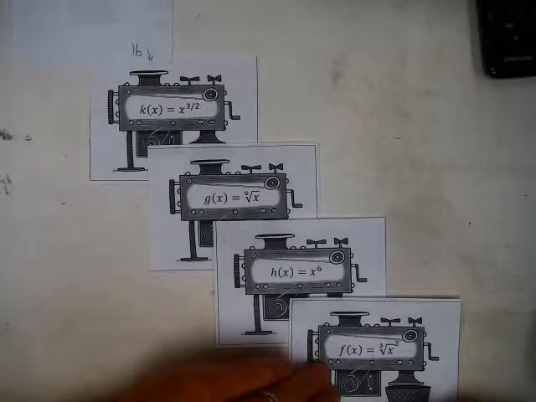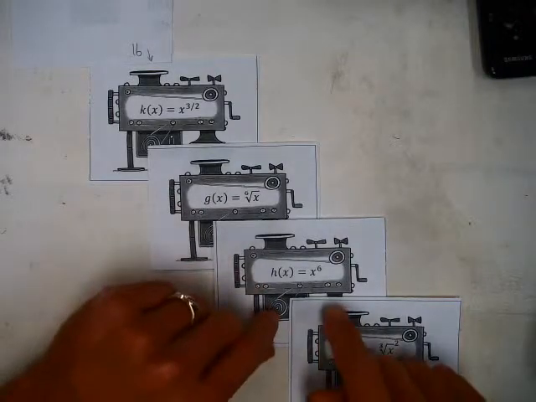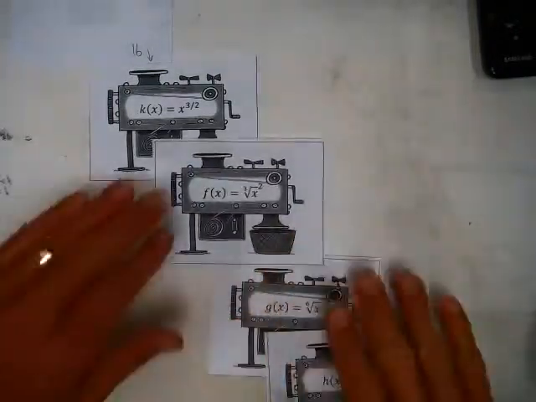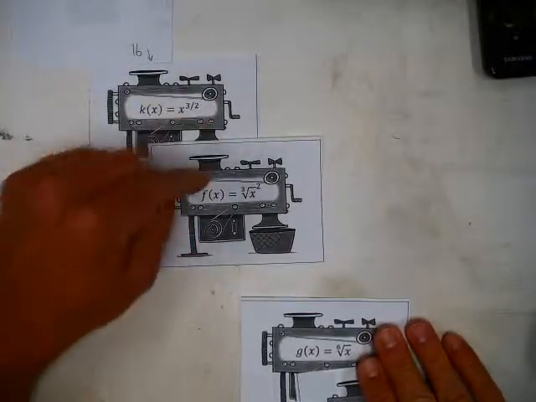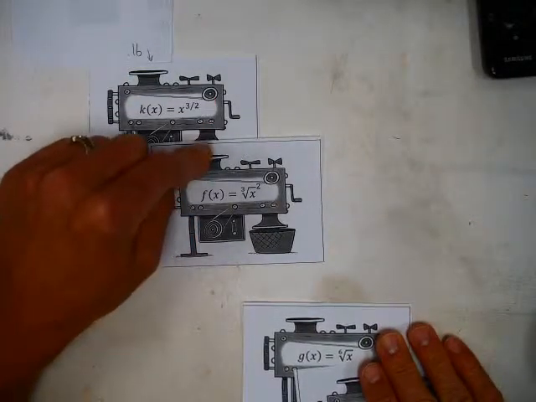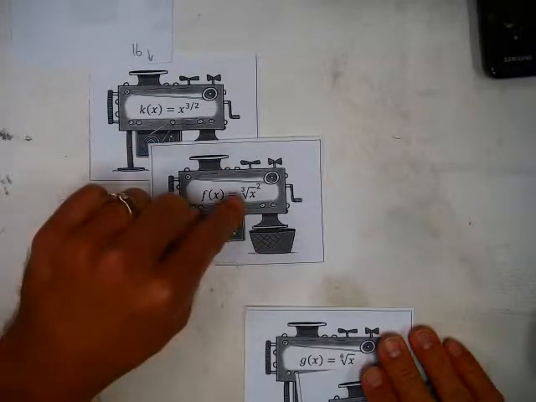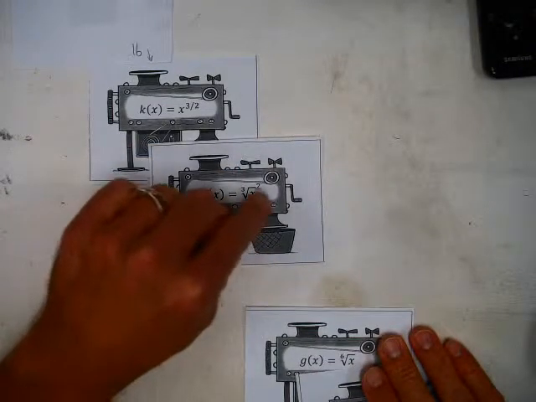And if you start thinking about it, wait a second, I had a 64 dumping out of here, and I was able to use this machine. So if I go back and put this one first, that 64 that dropped out of here went back into this machine, and out comes the cube root of 64, which is 4, and then the square root of 16.